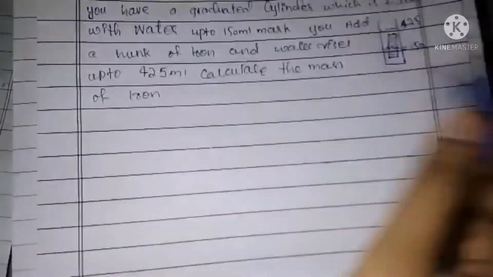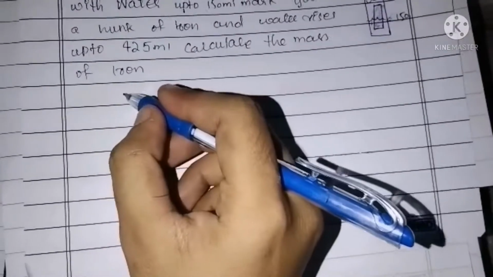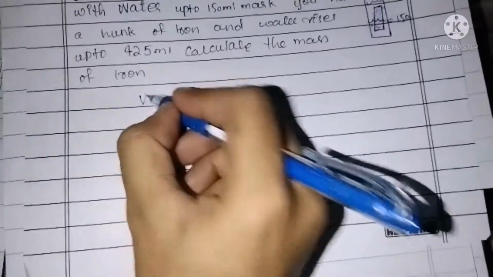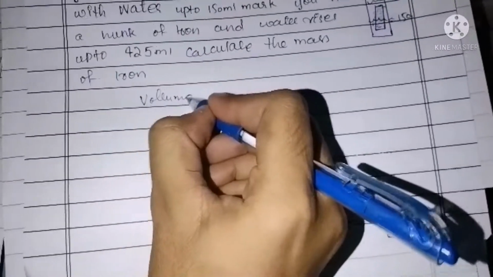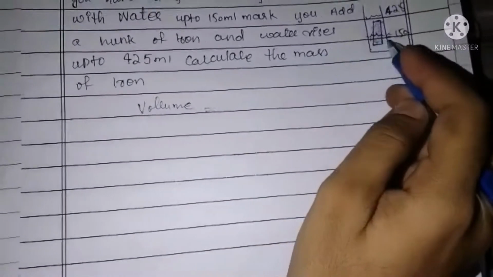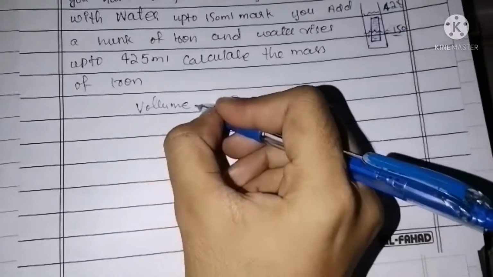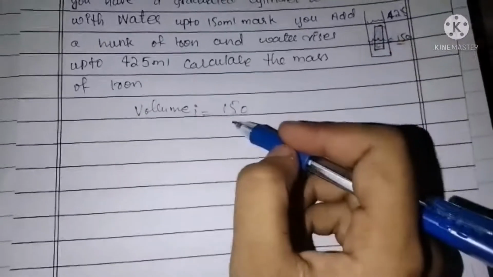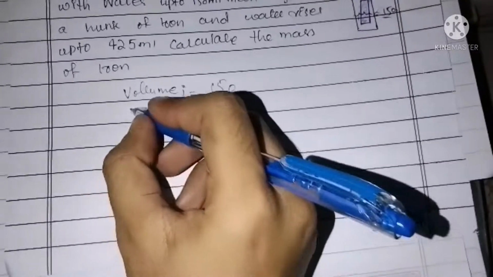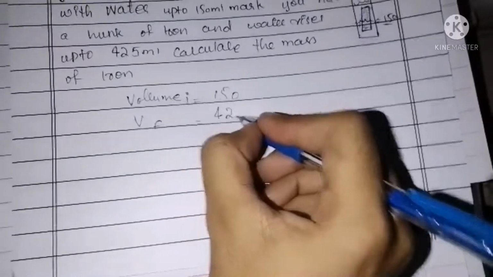So we're going to calculate the mass of this piece of iron. What are we going to do? First thing, to calculate volume. We had the initial volume as 150. Initial volume of the water in the cylinder is 150, and final is 425.